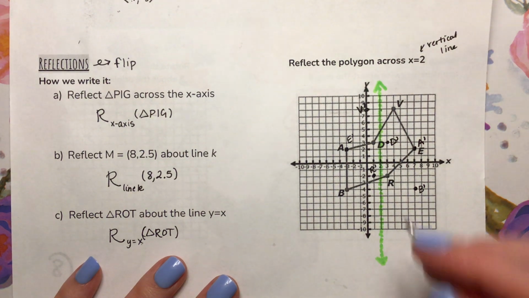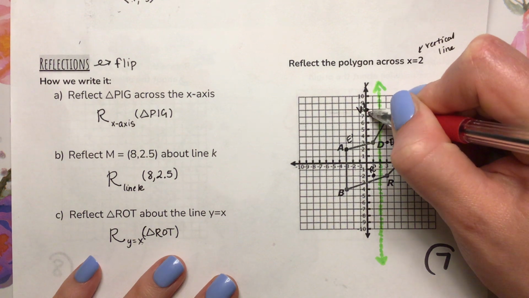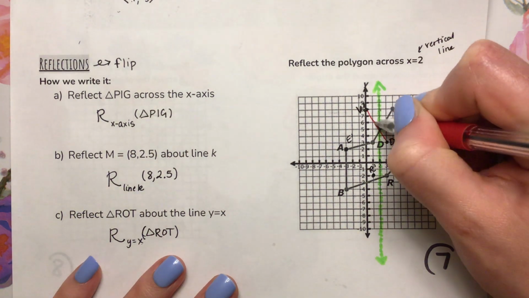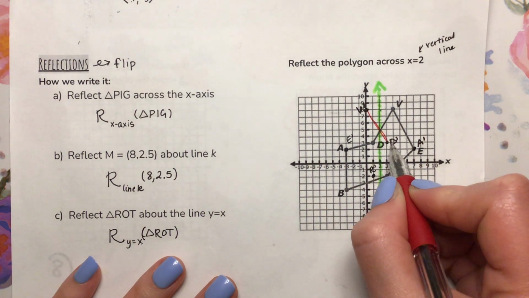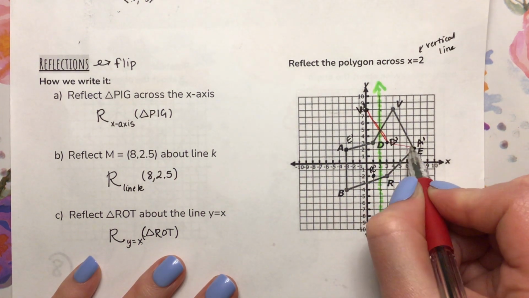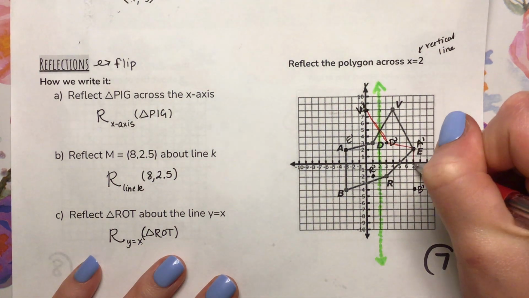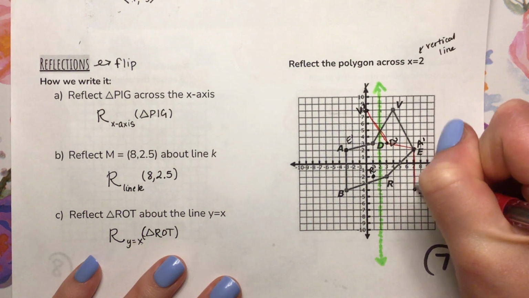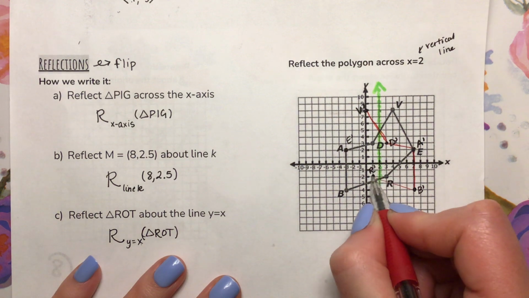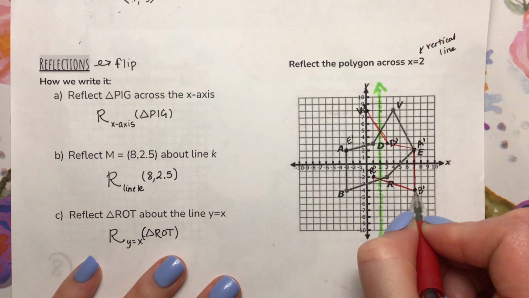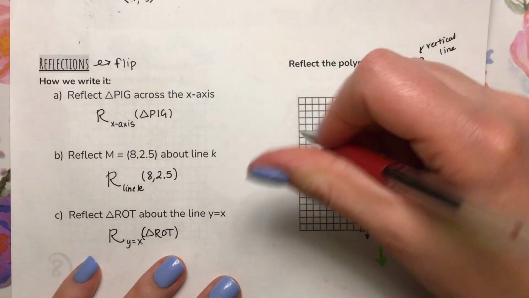So now we're just going to connect our vertices. Let's see here. V prime needs to go to D prime. D prime needs to go to A prime. A prime is going to go to B prime. B prime is going to R prime. And R prime is going up to E prime.